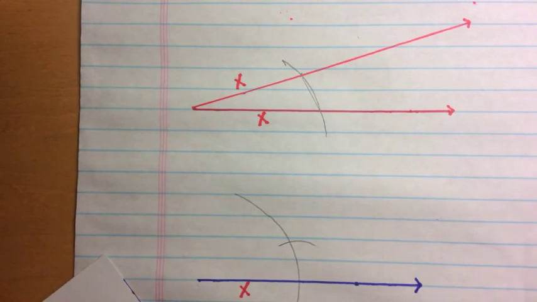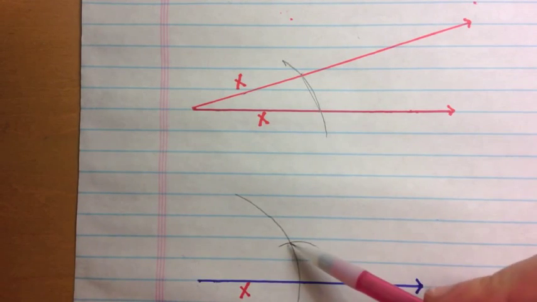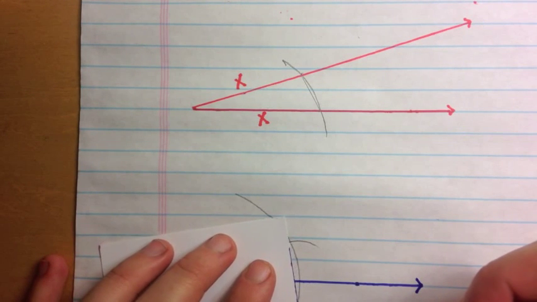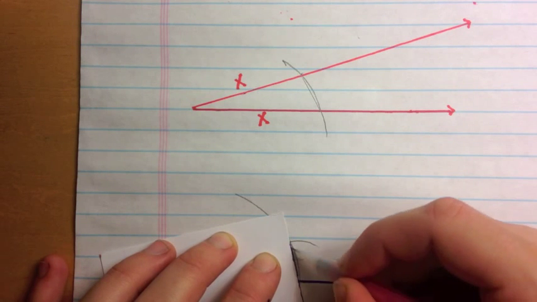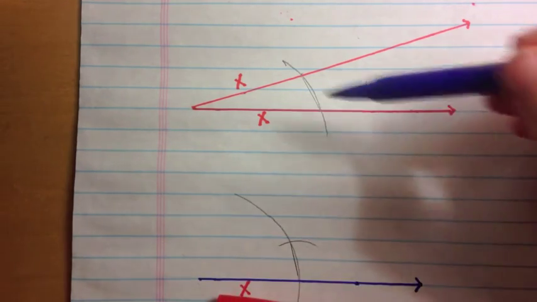Just like that, okay? So if I make a line here between this point of intersection and this point of intersection, I know that it has to be equal to this length up here, from here to here.